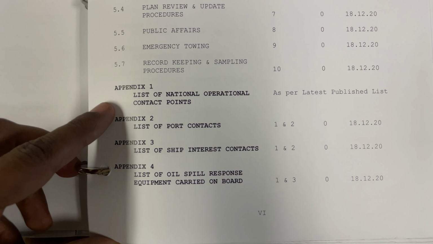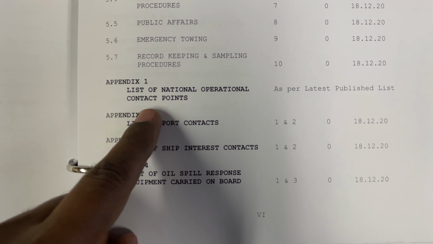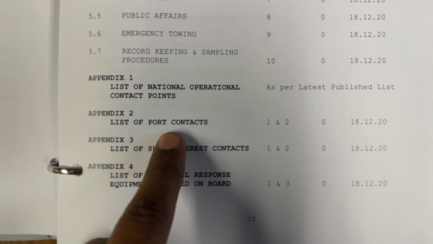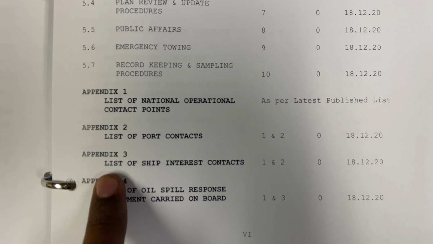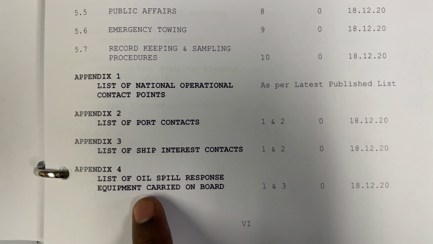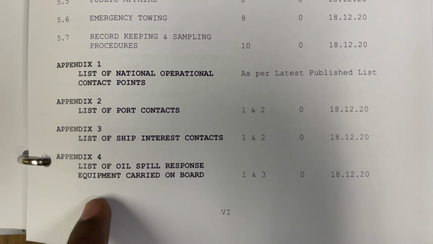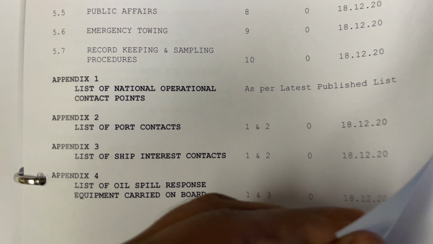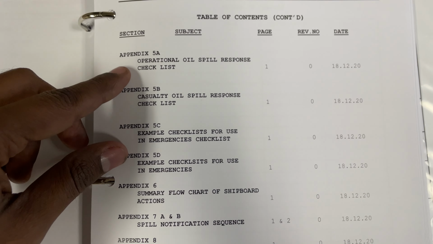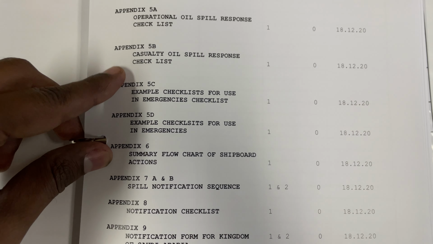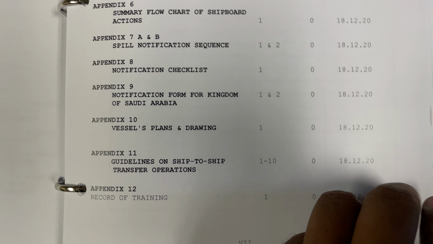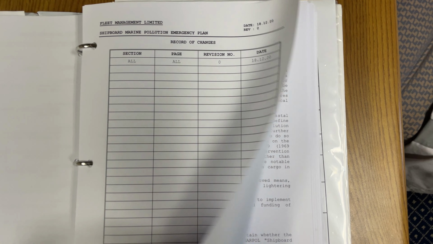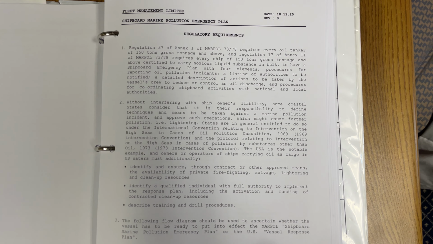And at last they have 12 appendices, where in appendix 1 they have the national contact point, which is changed every 3 months, then the list of port contacts, which is to be changed once we reach every port before arrival at port, the list of ship interest contacts, oil spill response equipment on board that is normally updated every 1 month, and so on, operational oil spill response checklist, casualty oil spill response checklist, notification checklist, and till appendix 12 we have these. So I'll continue forward and you can pause the video and read if you want anywhere.